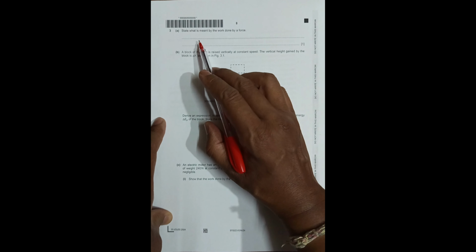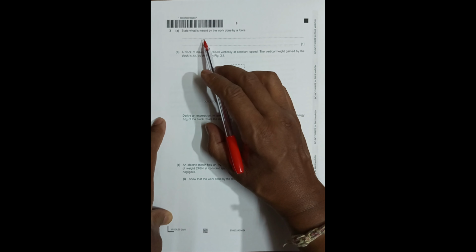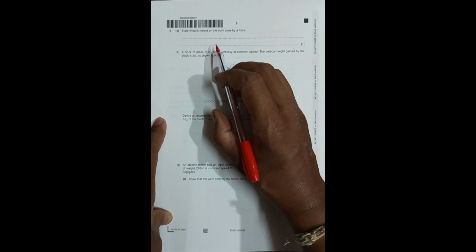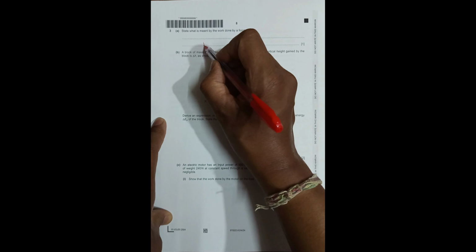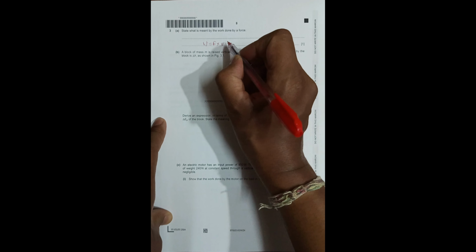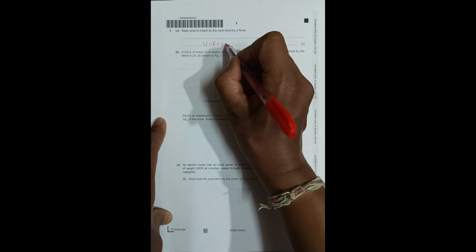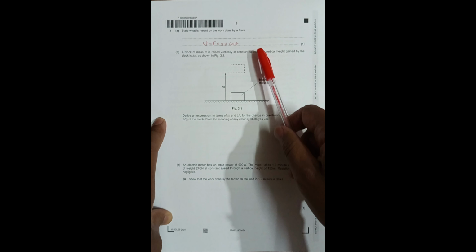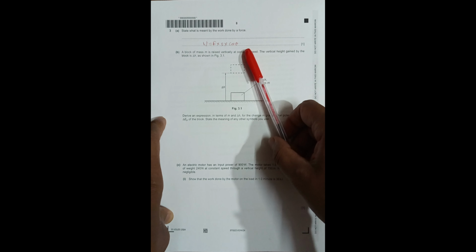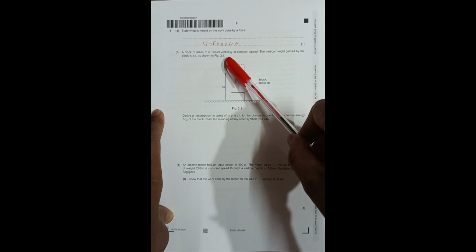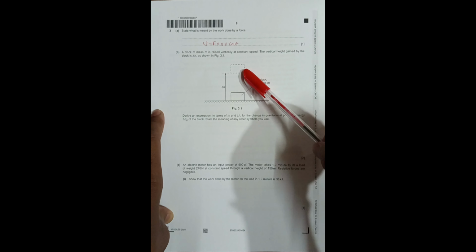When the force applied by a body produces some displacement in its direction, we say work is done. And the formula for work is force into displacement in the direction of the force. Often we have got the cos theta factor here, where theta is the angle between directions of force and the displacement. Now it says a block of mass m is raised vertically at constant speed.